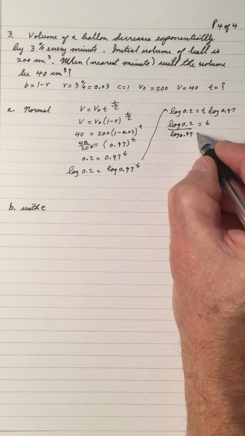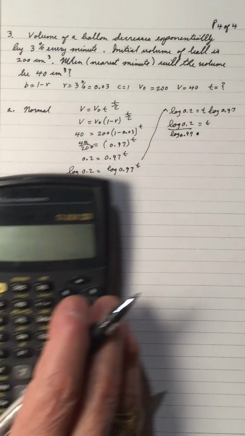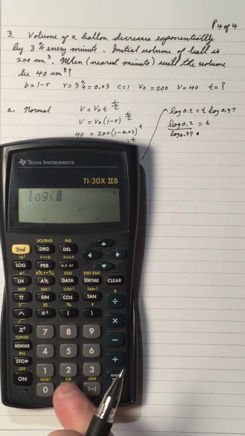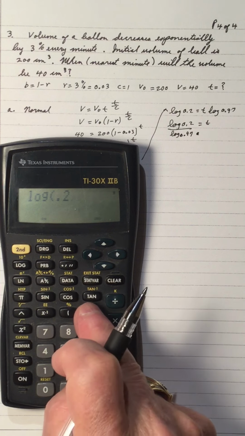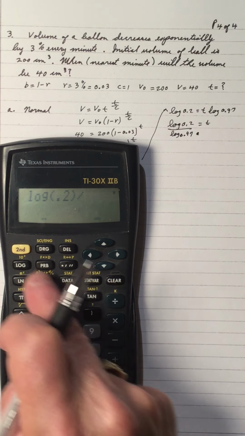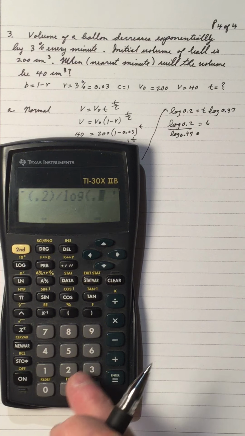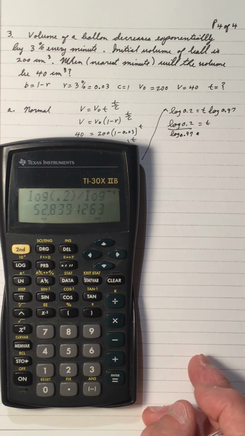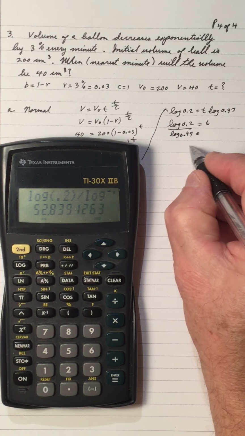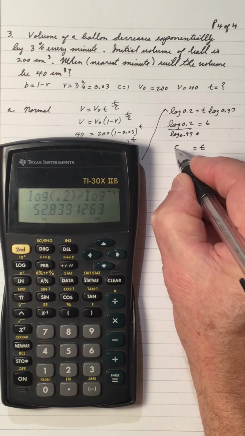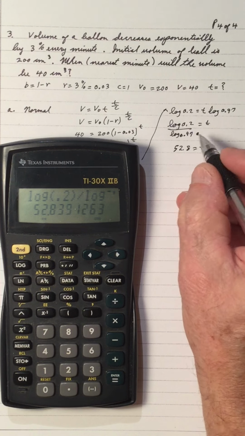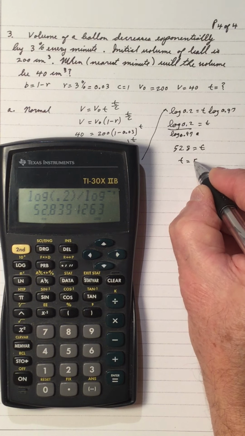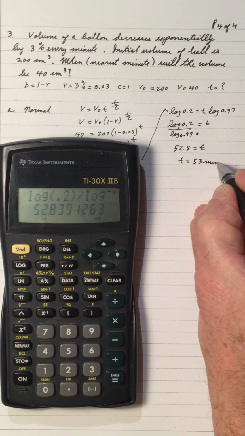To work that out, I go log of 0.2, bracket, division sign, log of 0.97, bracket, and we get 52.8. It's in minutes, so to the nearest minute, t is 53 minutes.